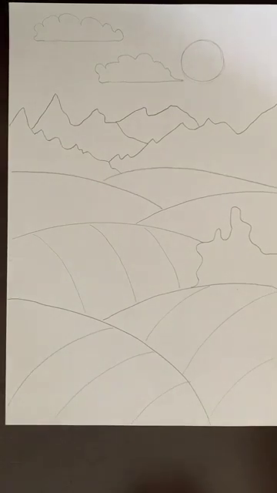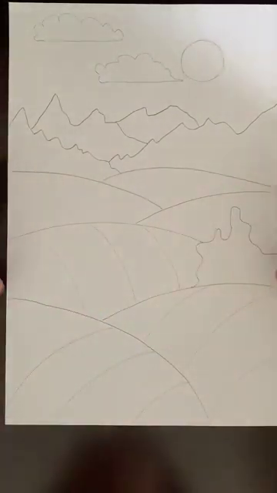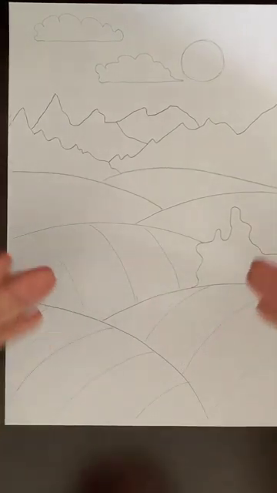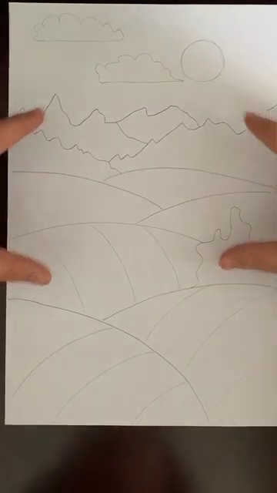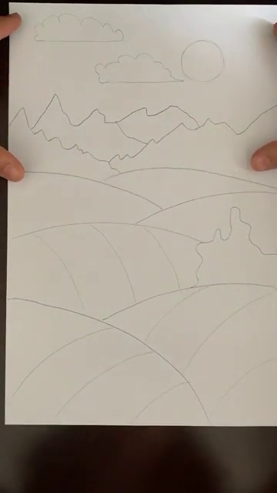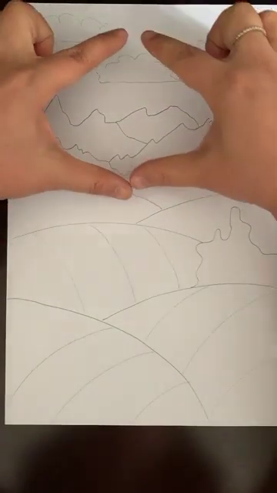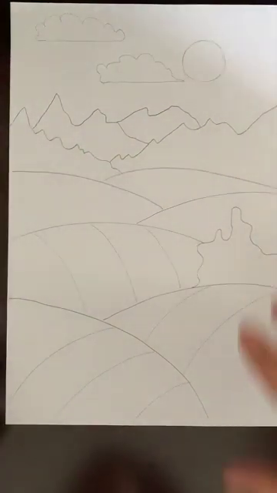Usually with the foreground, middle ground, and background, this foreground part is the part that has the most detail and would be the darkest in value because it's closest to the viewer. The middle ground would be mid-range, and then the background would be lightest in value because it is the furthest away from you and has very little detail.